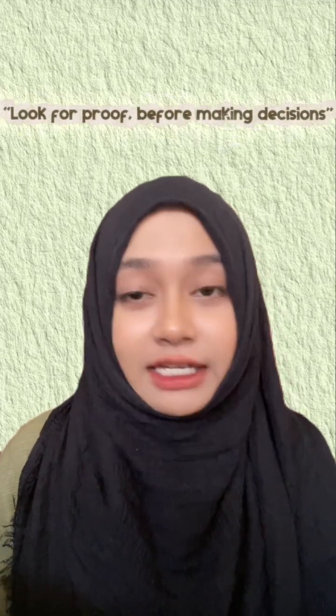So a t-test helps us to compare two groups to see if the difference is real or not. In Islam, we're taught to look for proof before making decisions, right? We must be honest with data and careful not to assume. Doing research is a form of amanah, a trust we must fulfill with responsibility.